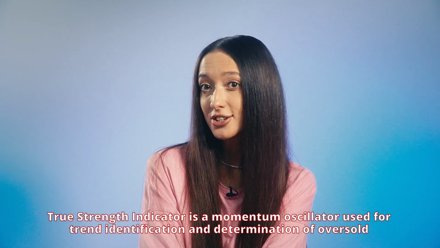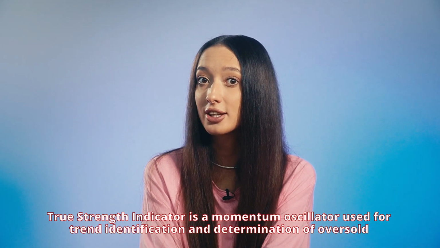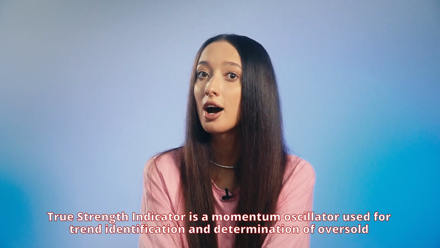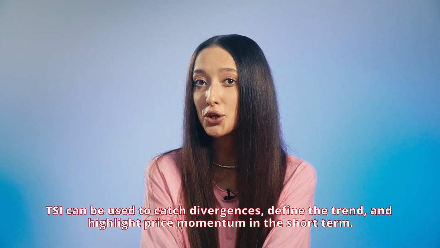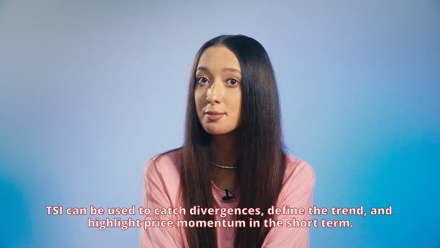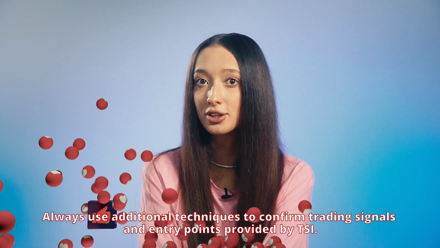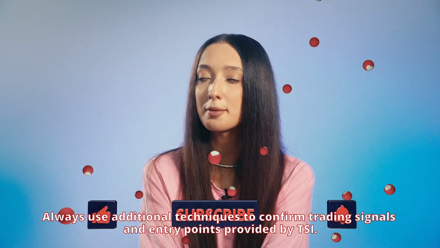The True Strength Index is a momentum oscillator used for trend identification and determination of oversold and overbought areas. TSI can be used to catch divergences, define the trend, and highlight the price momentum in the short term. Always use additional techniques to confirm trading signals and entry points provided by TSI.